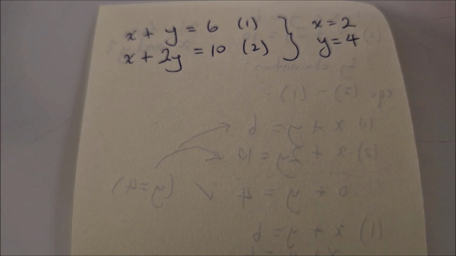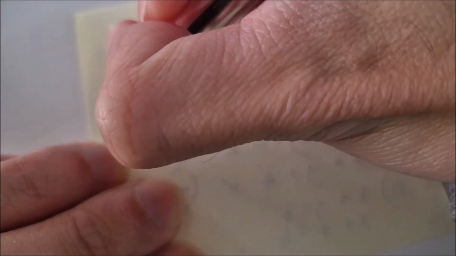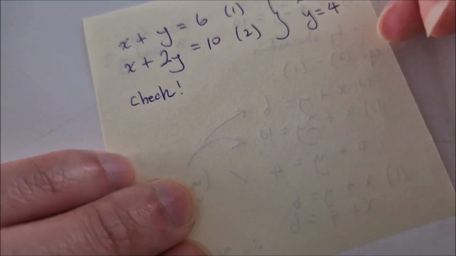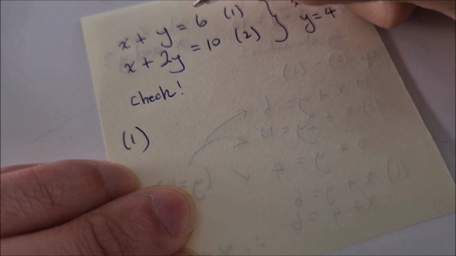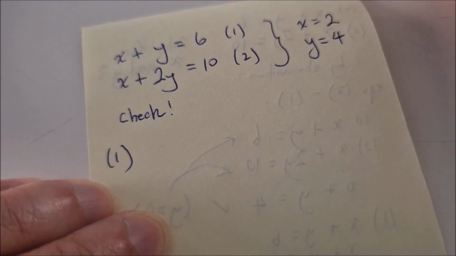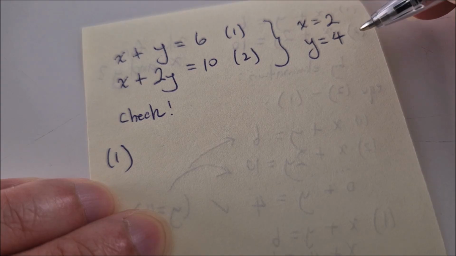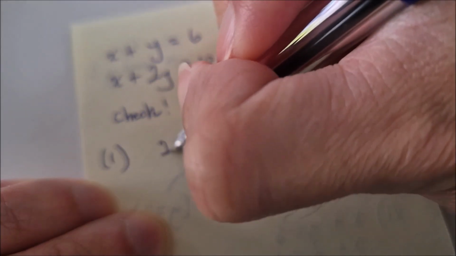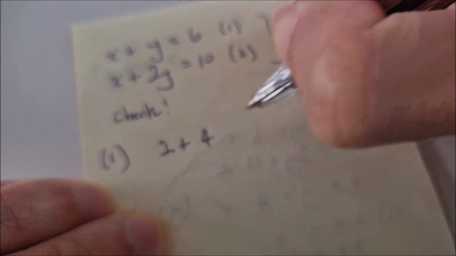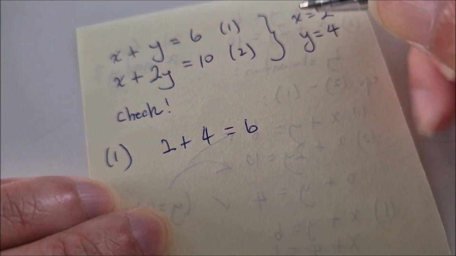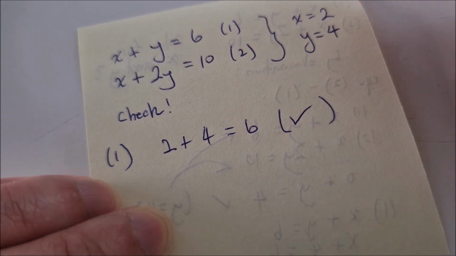And remember, after you solve for your variables, it's a really good habit to double check that these are in fact correct. So let's do just that. So equation 1, we have x plus y equals 6, and we know that x equals 2 and y equals 4. So 2 plus 4 equals 6, and that's correct.